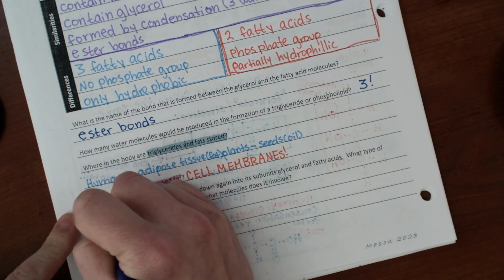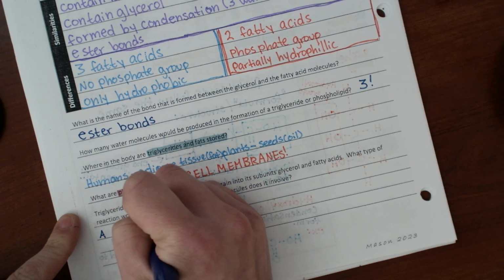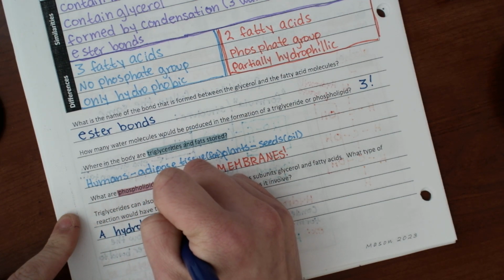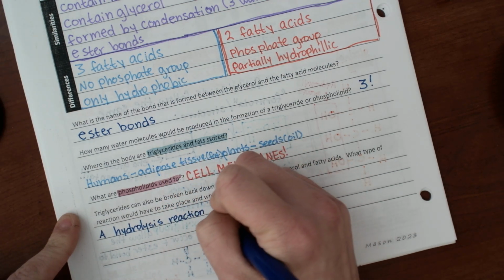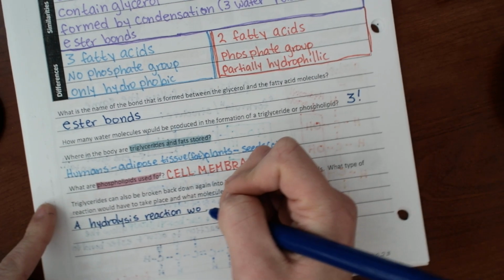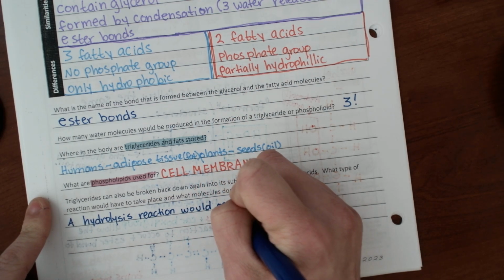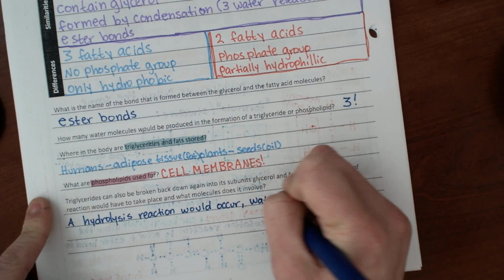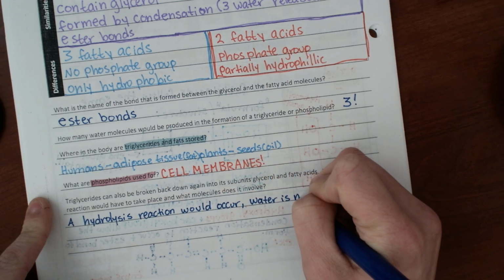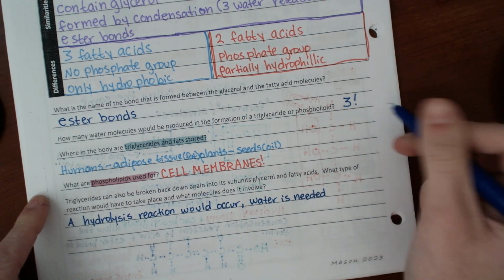So a hydrolysis reaction would occur. Water is needed. How much water? Specifically 3.